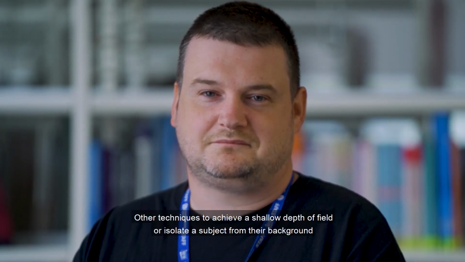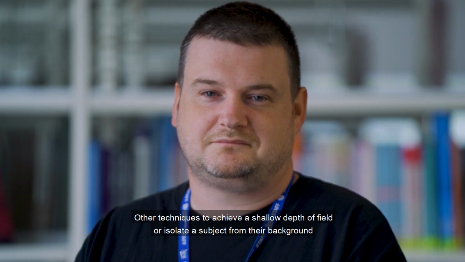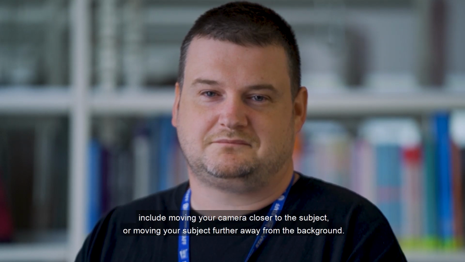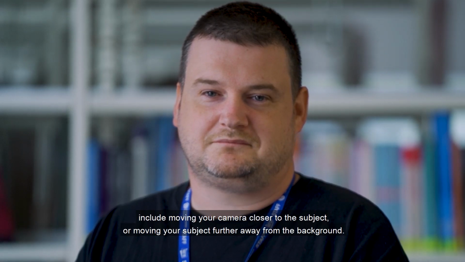Other techniques to achieve a shallow depth of field or isolate a subject from their background include moving your camera closer to the subject or moving your subject further away from the background.